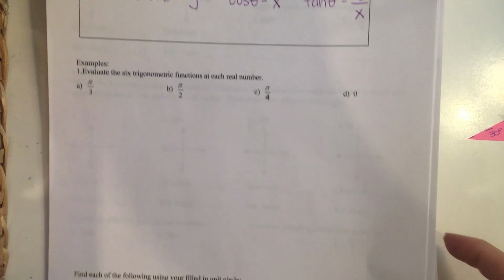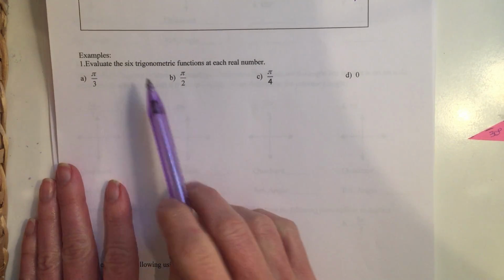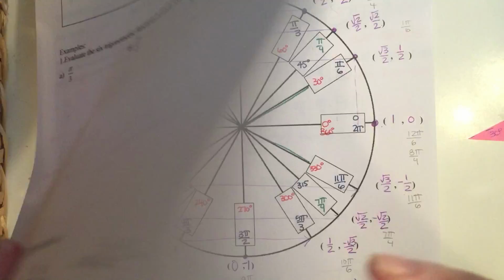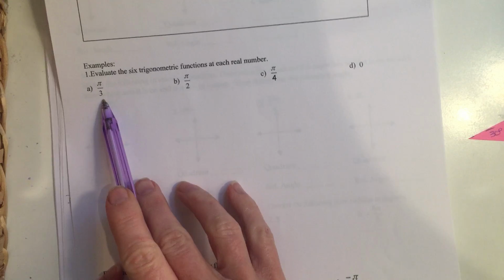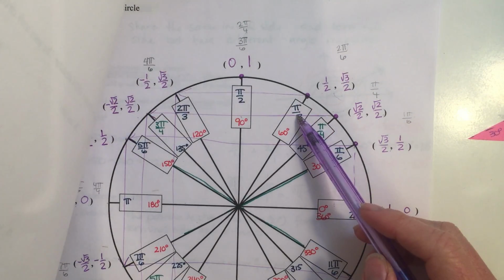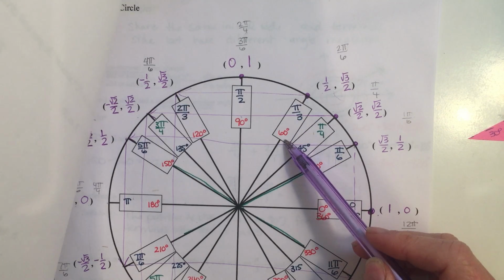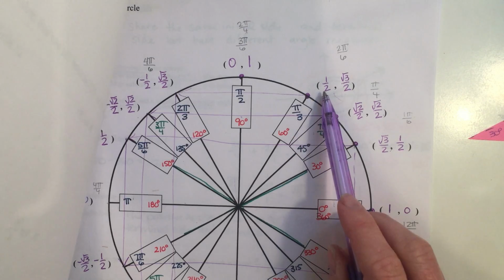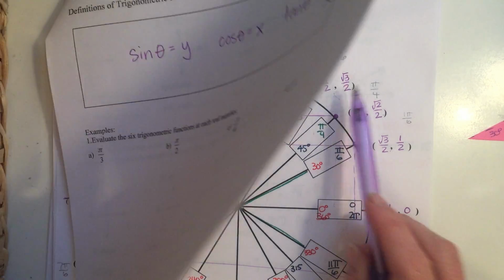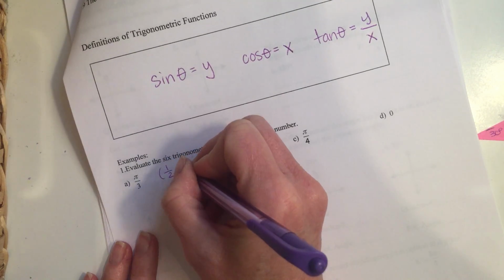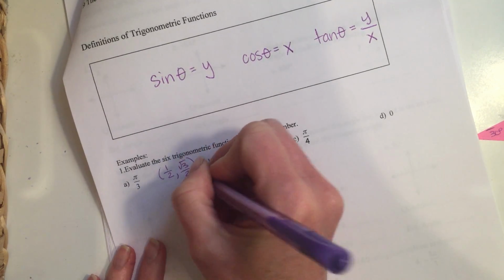So we're going to do this with 4 different values from our unit circle. So you'll need to have your unit circle handy. The first one we're going to do is pi over 3. So if I go back to my unit circle and I go to pi over 3, which is equivalent to 60 degrees, the xy coordinate for pi over 3 was 1/2, rad 3 over 2. So the coordinate that goes with this one is 1/2, rad 3 over 2.